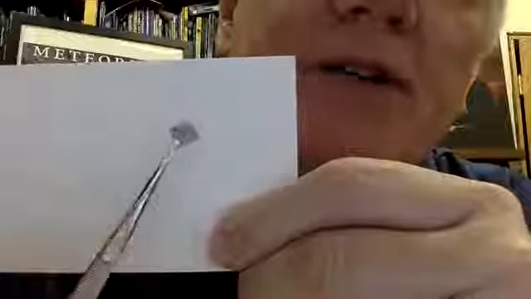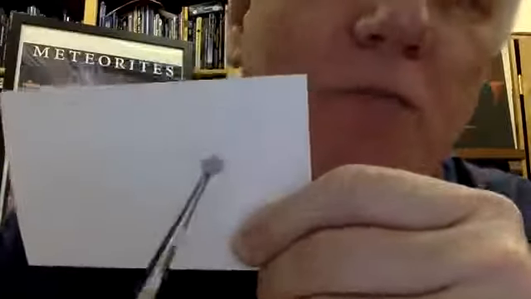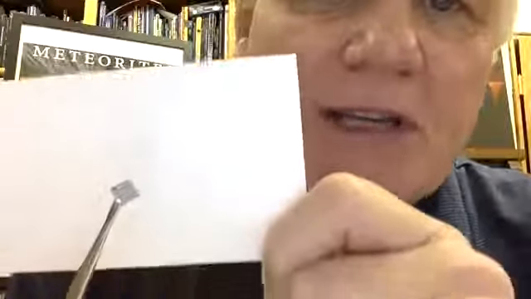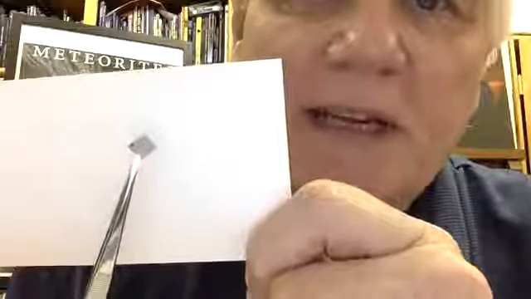Let's see if that helps. Northwest Africa 482, you can see it has a gray matrix to it. And this is an impact melt breccia. It is absolutely one of the most beautiful lunar meteorites. The fusion crust on this was various colors of just a beautiful brown patina.